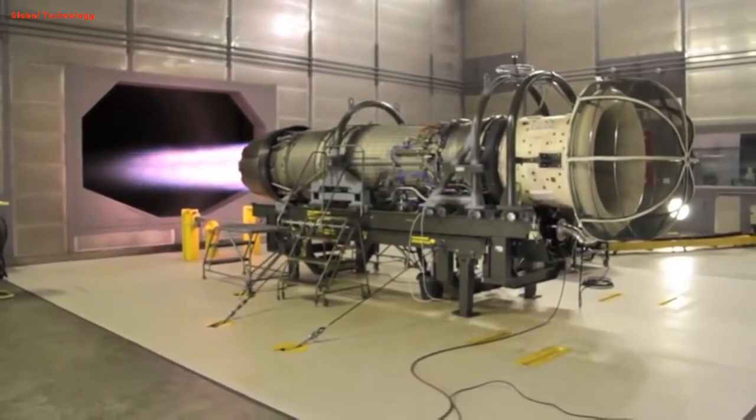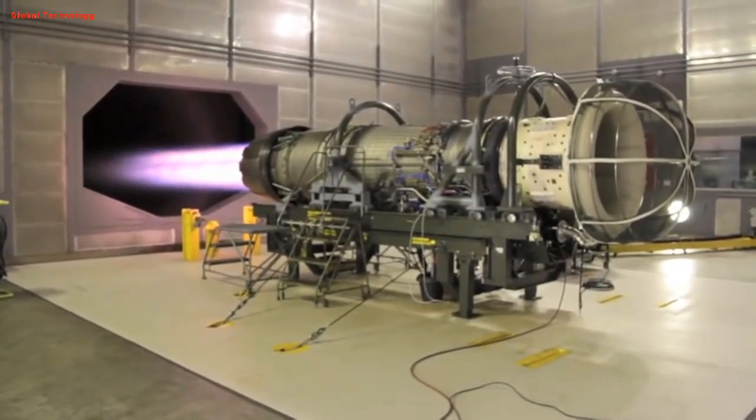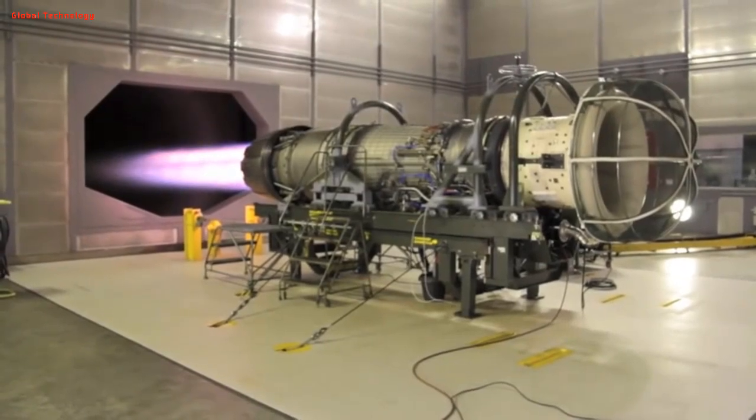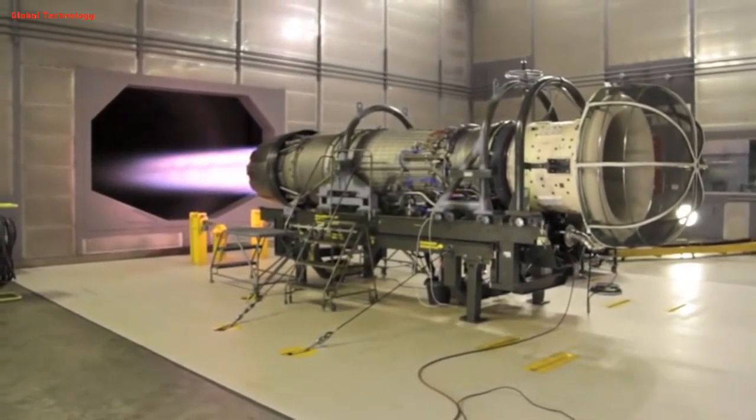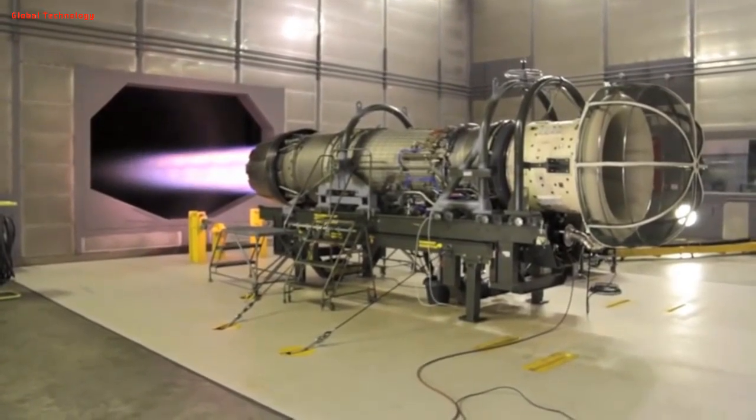A jet engine is a reaction engine. That is, an engine which provides propulsion or thrust by expelling a reaction mass and works in accordance with Newton's third law of motion: for every action (force), there is an equal and opposite reaction (force).